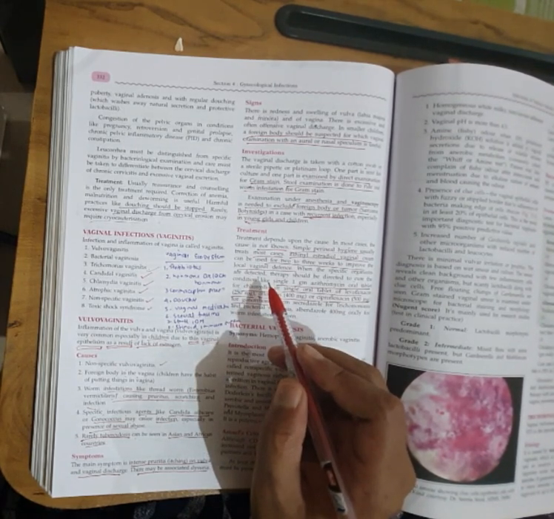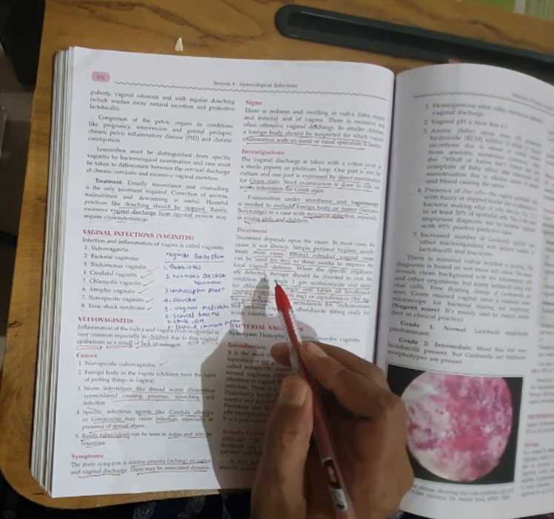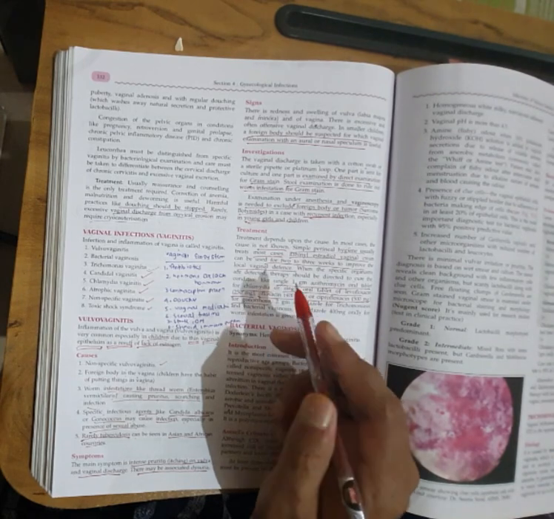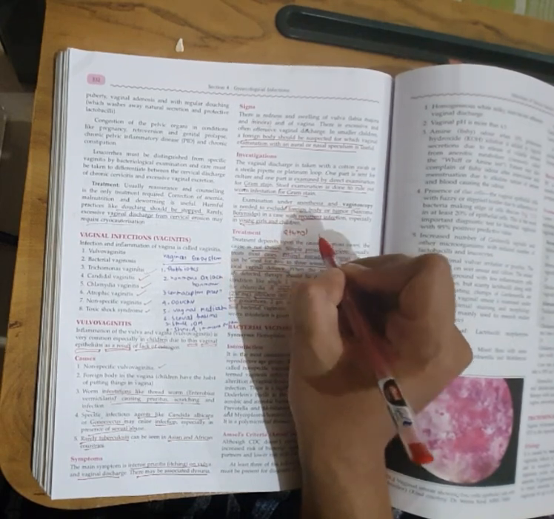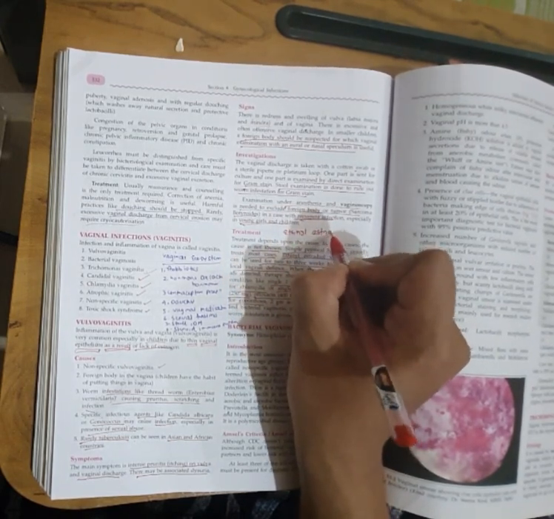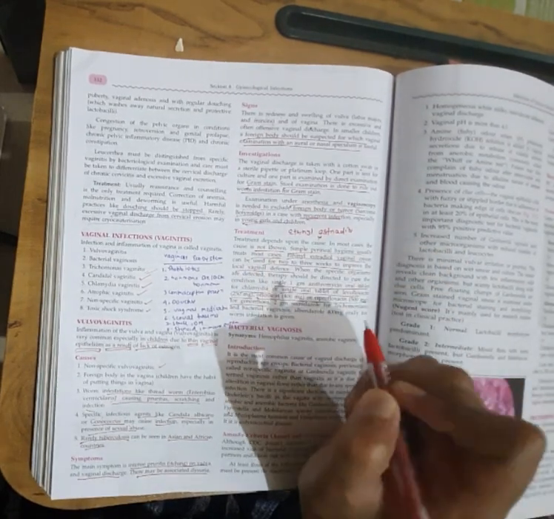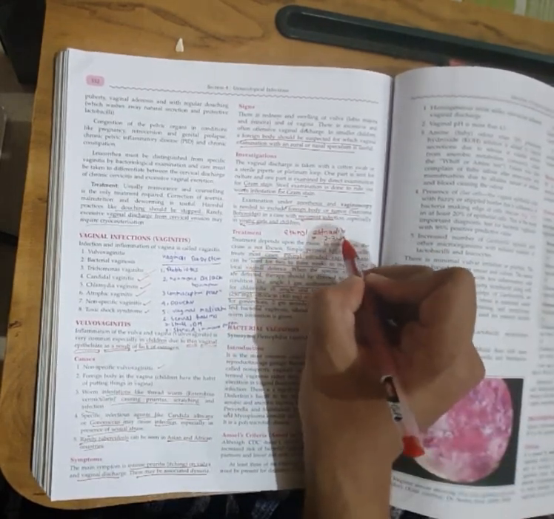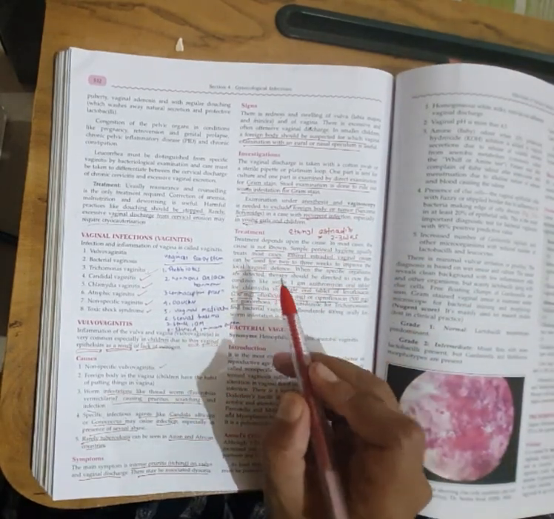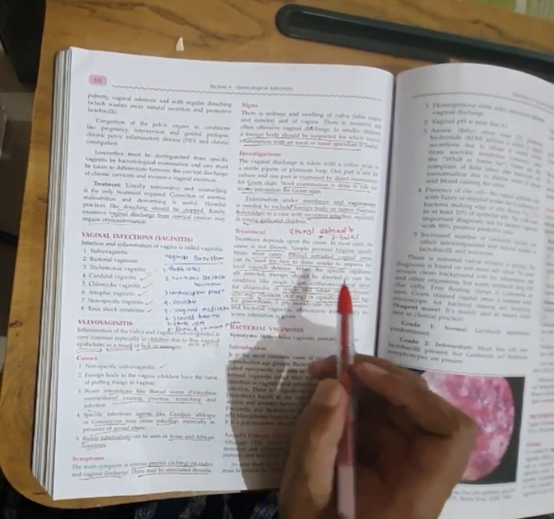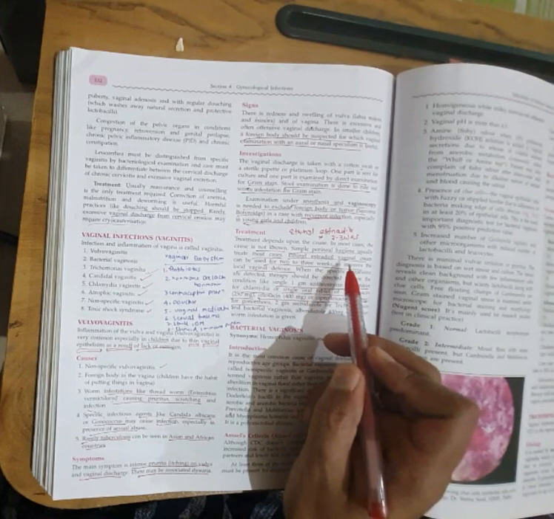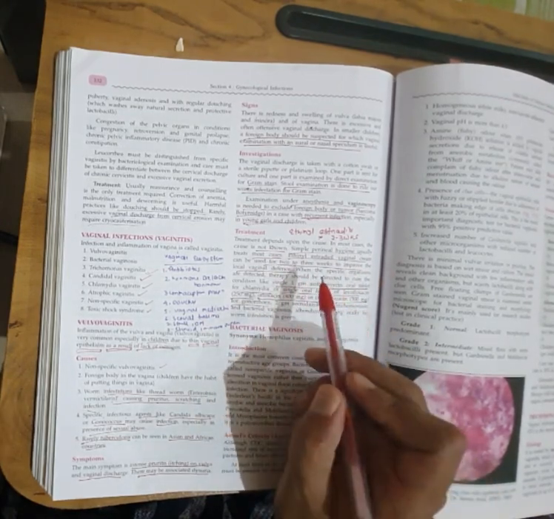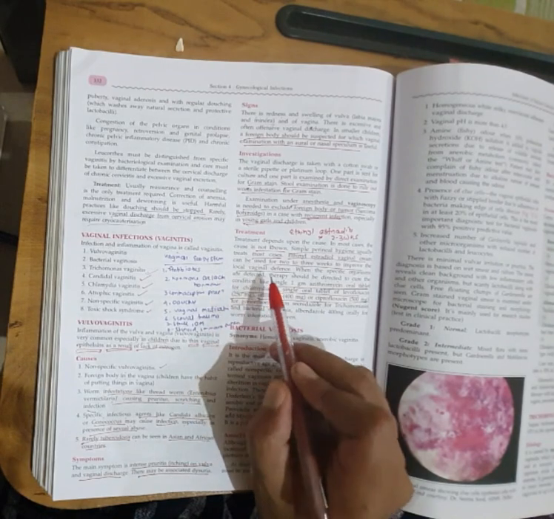The second thing is ethinyl estradiol vaginal cream, which can be used for 2 to 3 weeks to improve the local vaginal defense. For the treatment, in most of the cases the cause is not known, so you go for simple perineal hygiene, and ethinyl estradiol for 2 to 3 weeks.